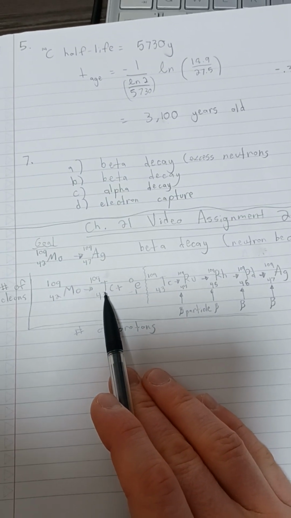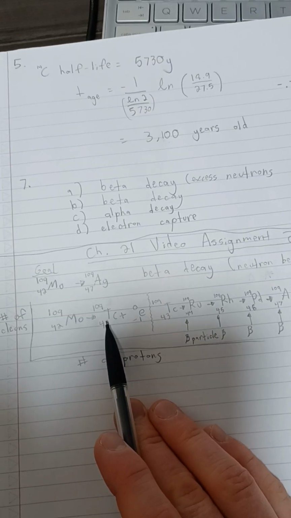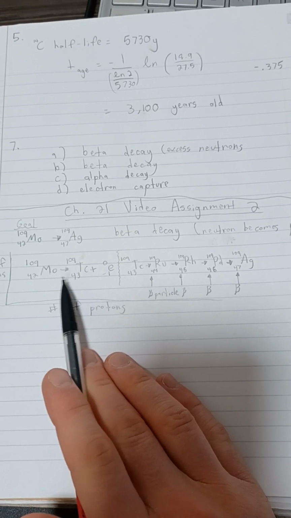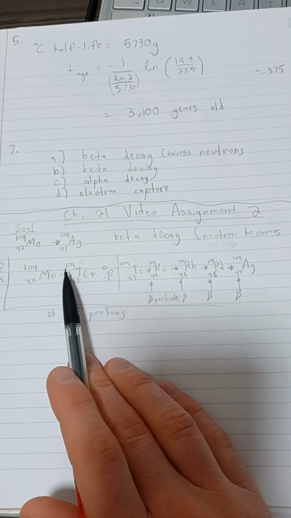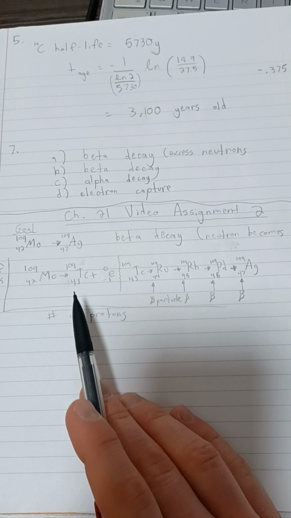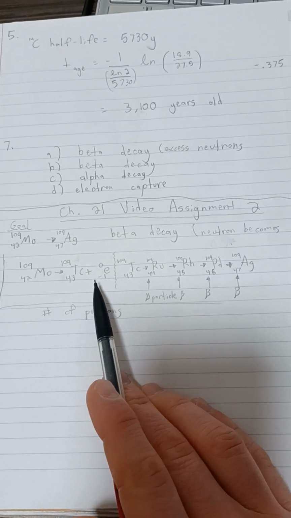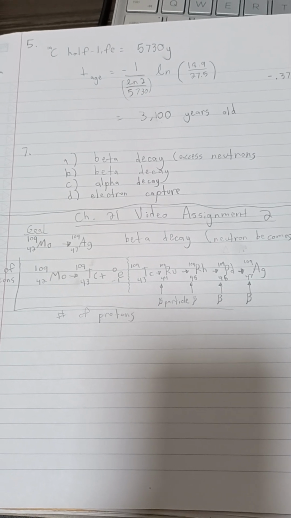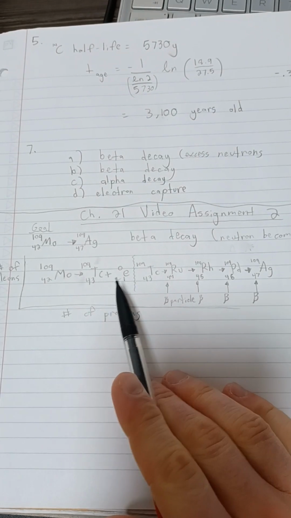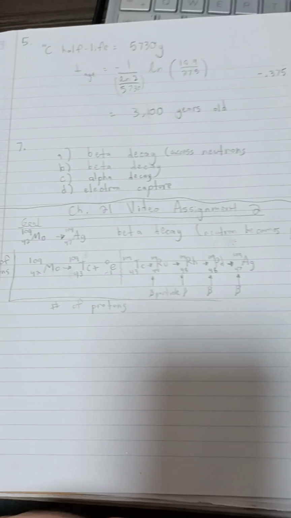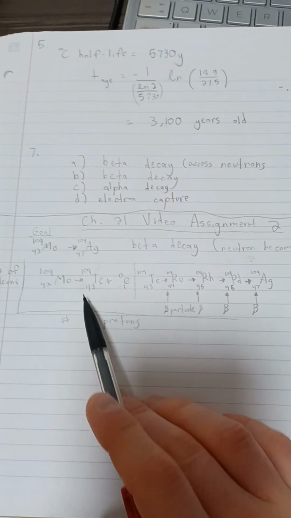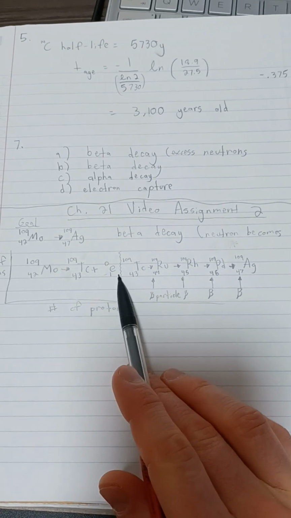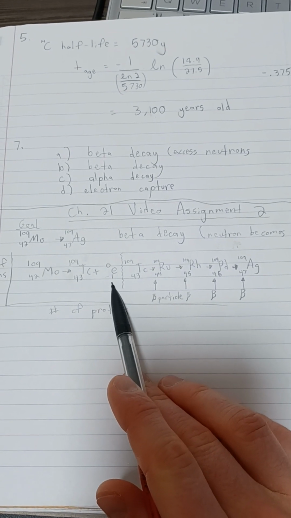technetium, which has 43 protons. And because of that, we know that one of those neutrons turns into a proton. The neutron splits into a proton and an electron. Unholy offspring, I think, is how Dr. Horn described it. So that is that reaction that we have there. This is called a beta particle, right?